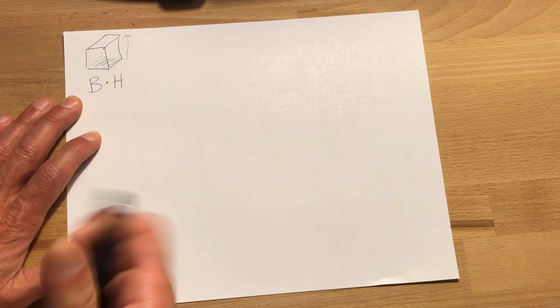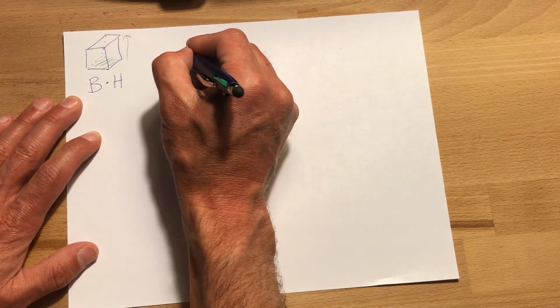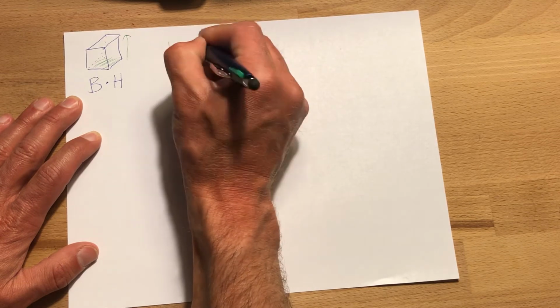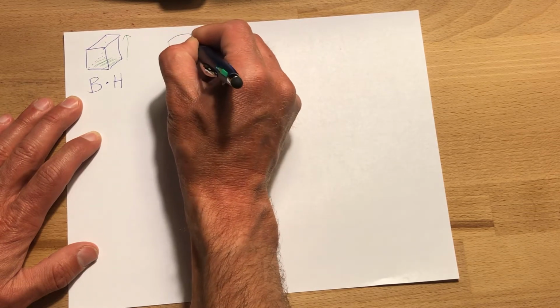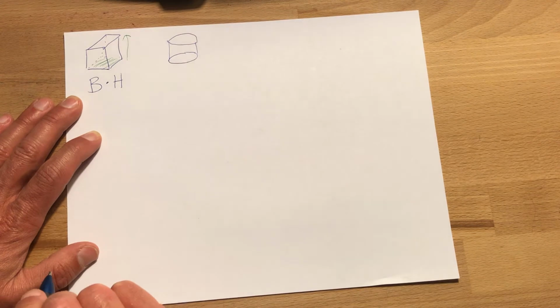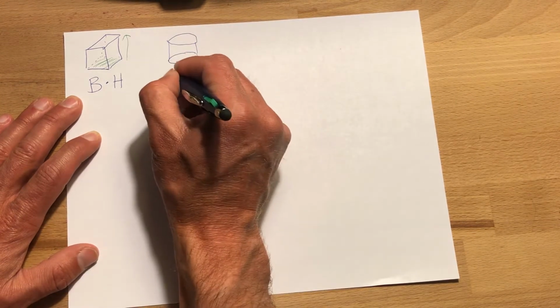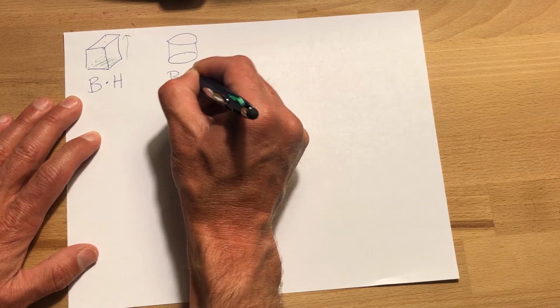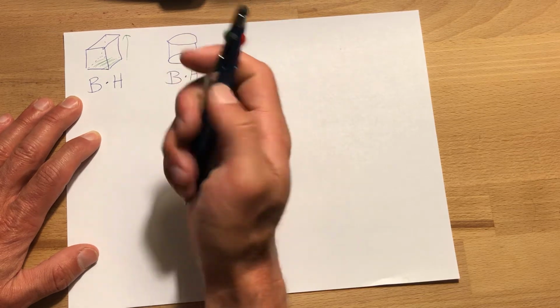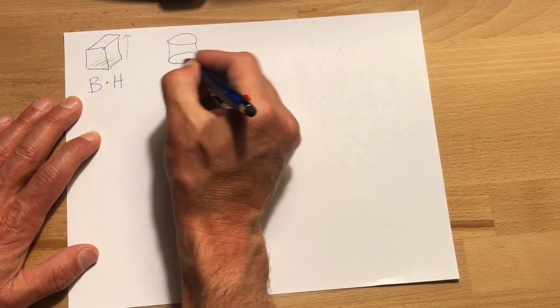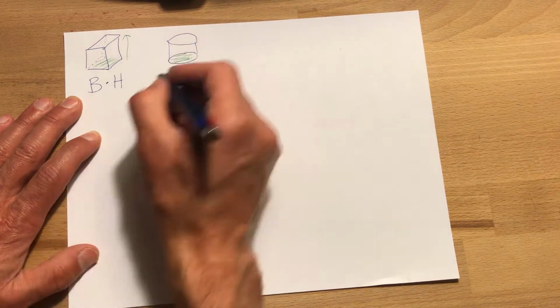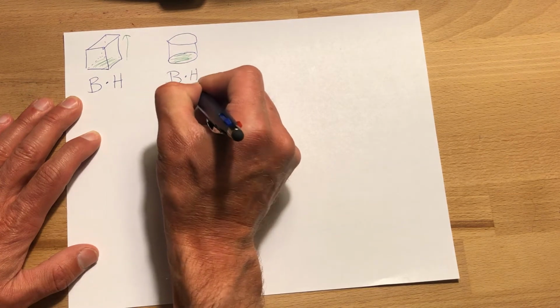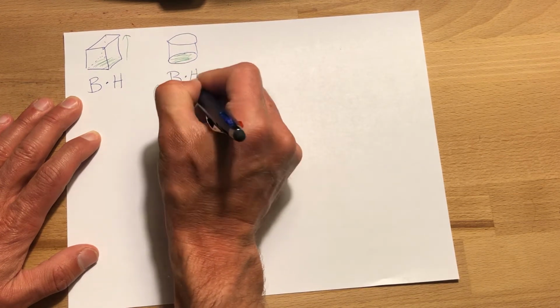And then when we had, for example, a cylinder, if we had something like this, you multiplied it by the area of the base, once again, times the height. In this case, the base was a circle, so you multiplied it by pi r squared times the height.